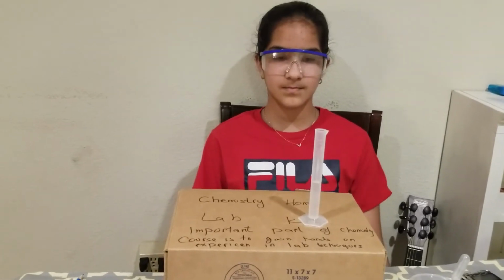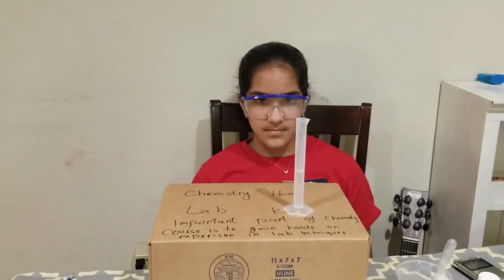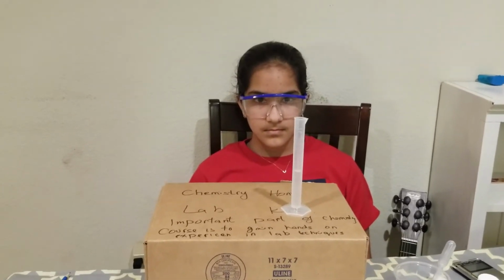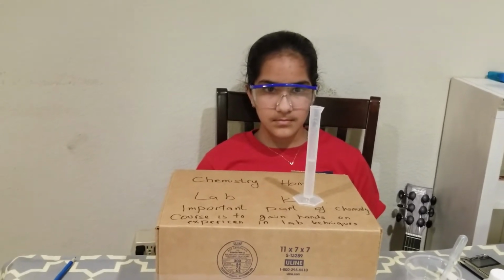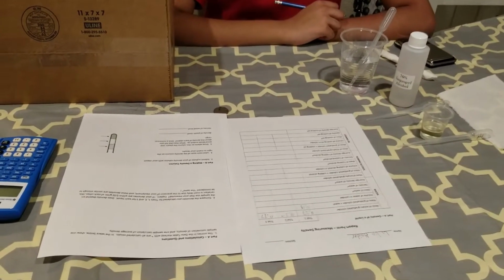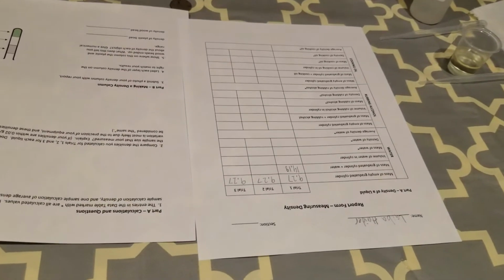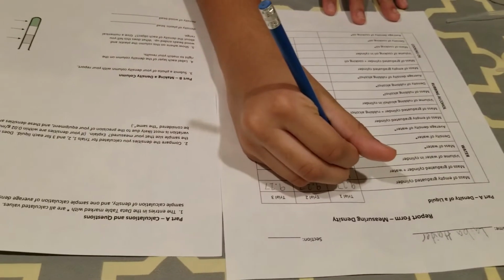Laiba has to slide down a little bit so that her eyes are right in front of the liquid, and then she will take the reading up to 2 decimal places using this graduated cylinder. Okay, so volume of the liquid is a little bit less than 5, so Laiba is taking the reading as 4.99.